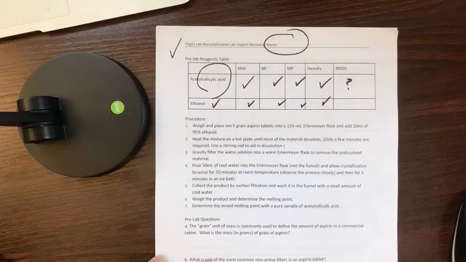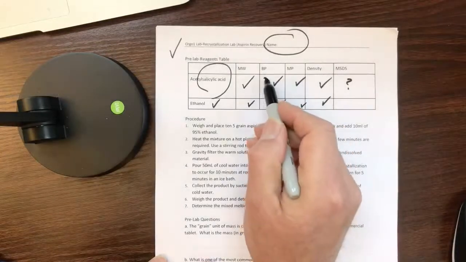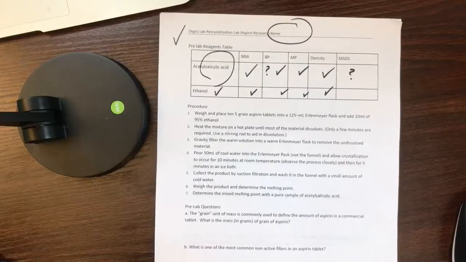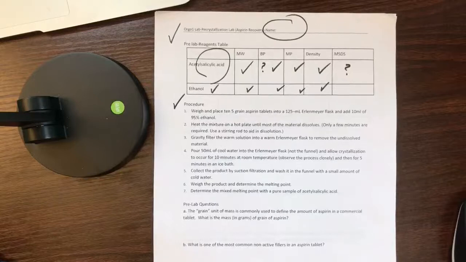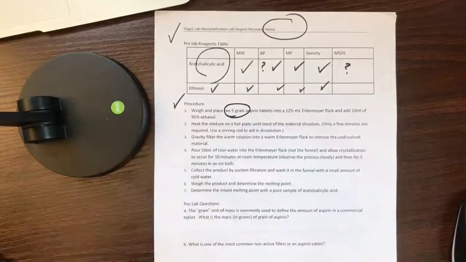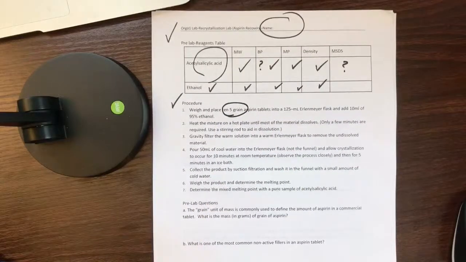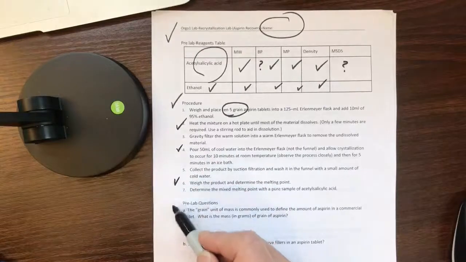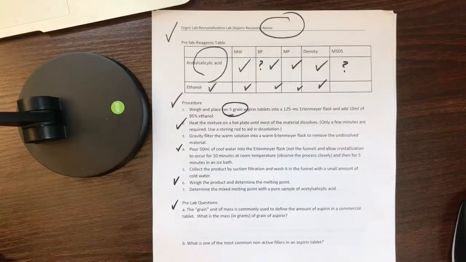By the way, pay attention to the boiling point of aspirin when you see it in the literature. I'm looking for that. Then we also have a procedure, which is basically what we're going to do. We're going to take the aspirin. We call it grain. It's not the metric system, it's a medical term, so we're going to ask you later on what the grain is. We heat the mixture, and so on. I have a little picture of that for us to look at.